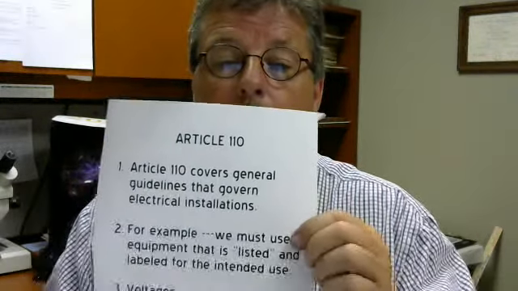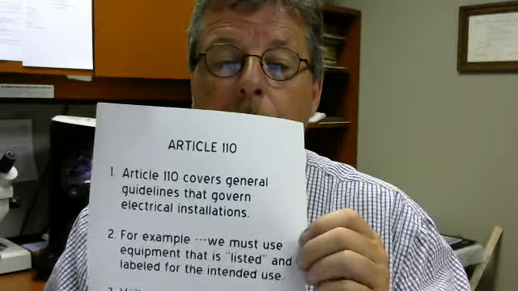Article 110, general stuff. Okay, so I've got 19 points here I need to cover with you on Article 110. Again, it is a general guideline. Number 2, for example, one guideline is that we must use listed equipment and labeled equipment.